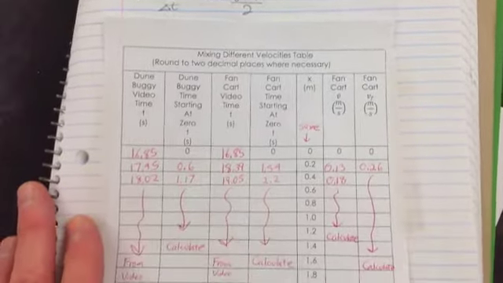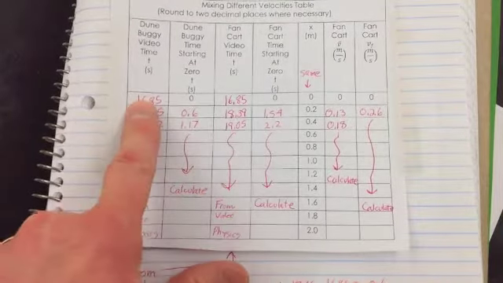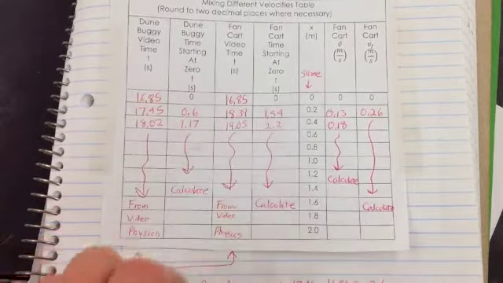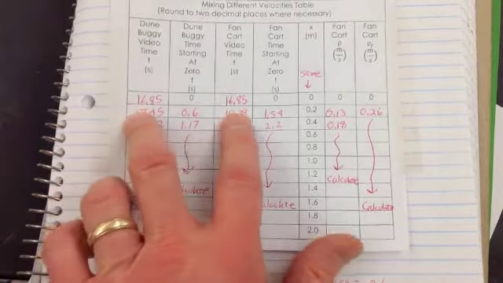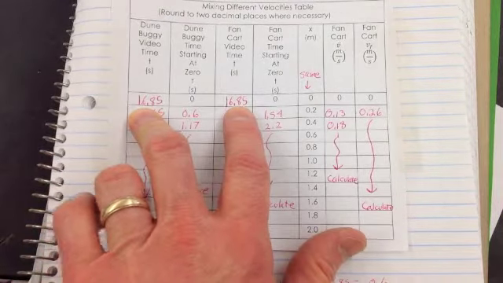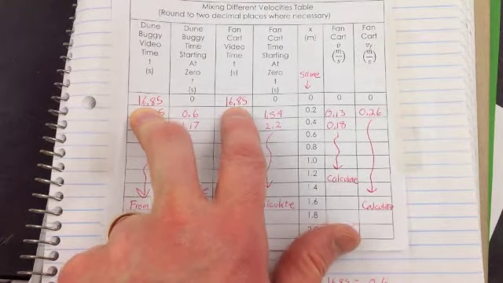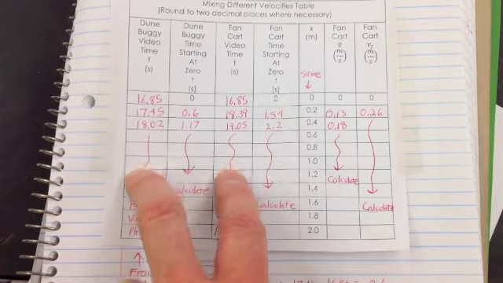lab. So you have your data table. We take our Doom Buggy video time and our fan cart video time off the graphical analysis video. You notice they will start the same time because I release the fan cart when the Doom Buggy's next to it. But after that, for the most part, these numbers are going to be different.